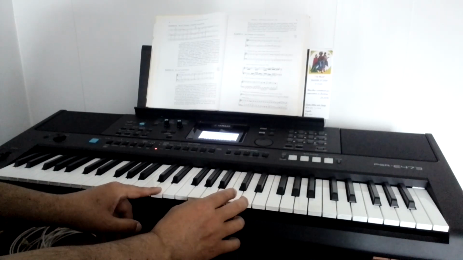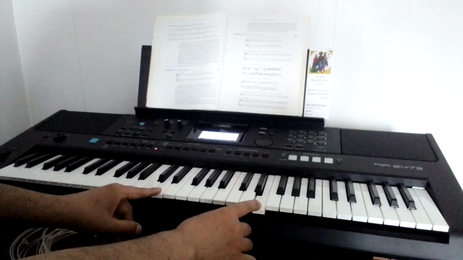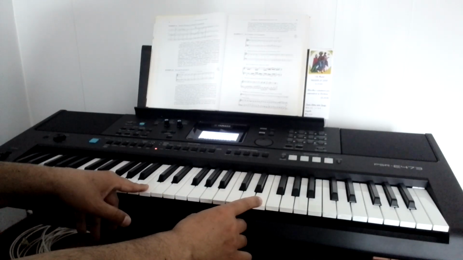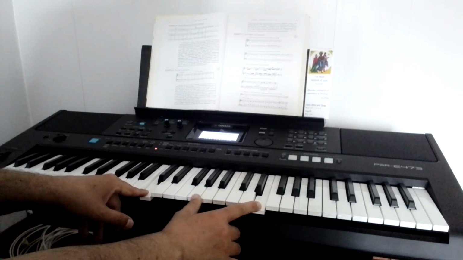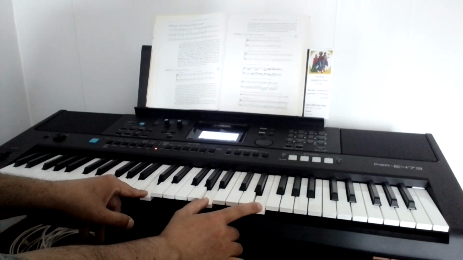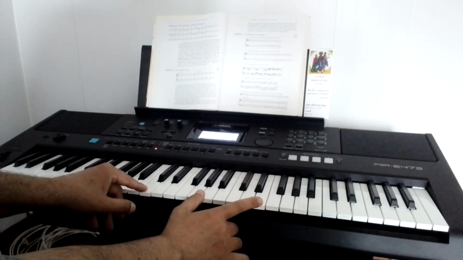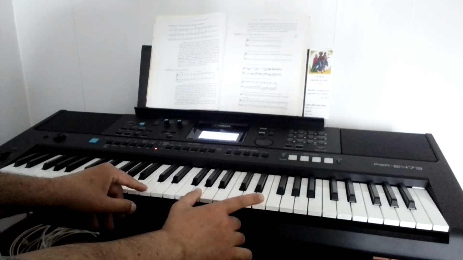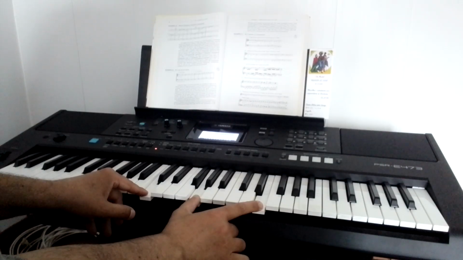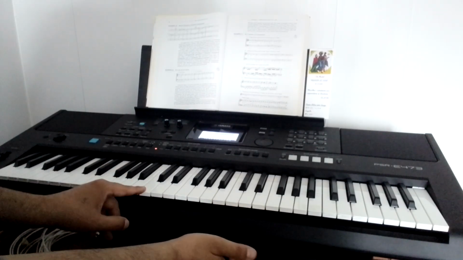And it resolves to a soprano E, which is the 3rd of C in the bass, C major. You can add your 5th. So there's your C major triad. You have your root, C, your 5th, G, and your 3rd, E, on soprano top. That's how the counterpoint resolves.